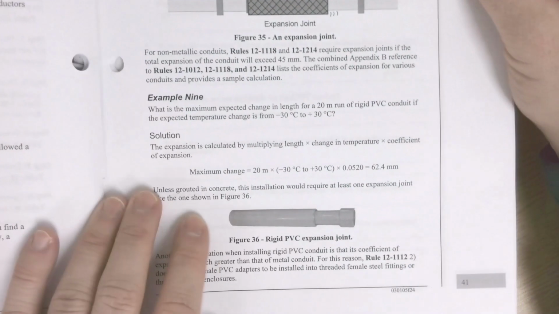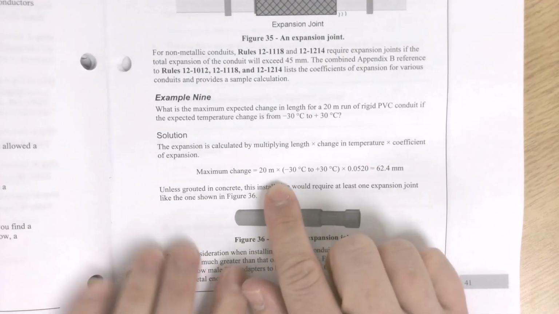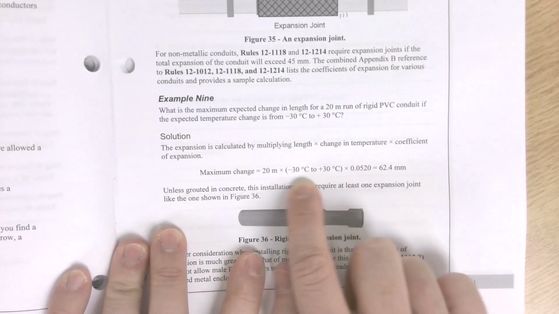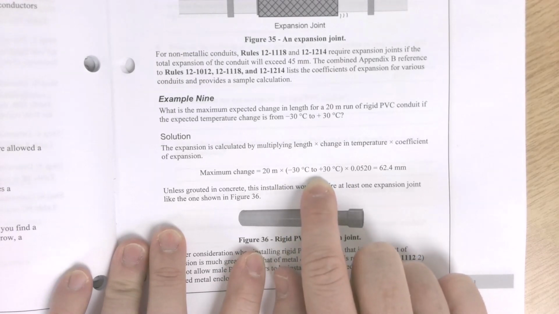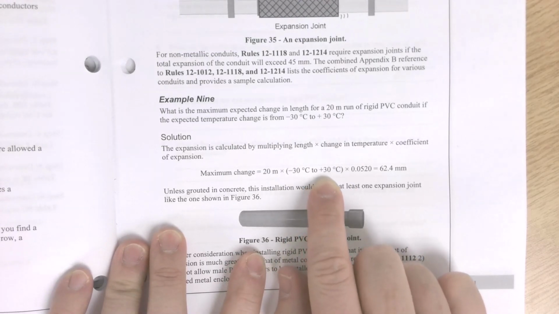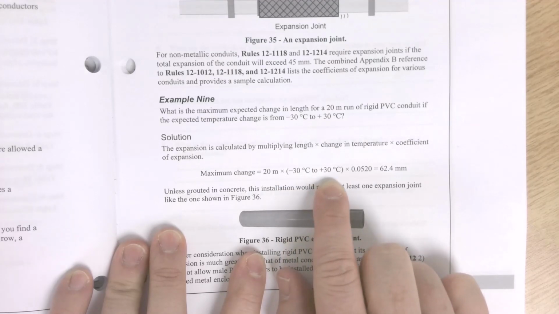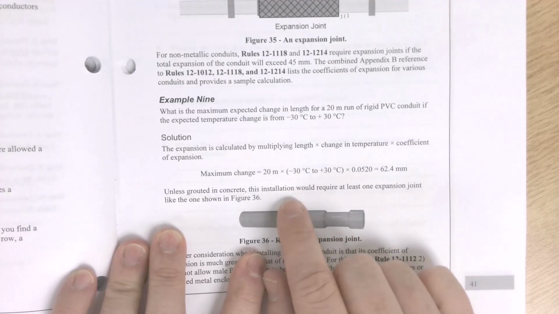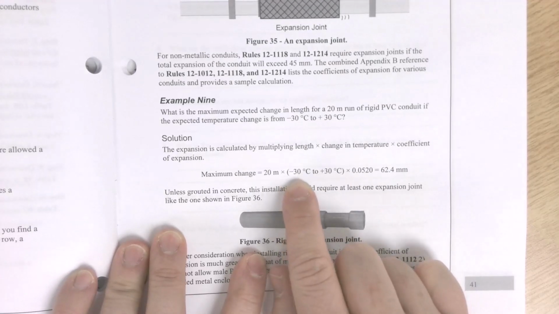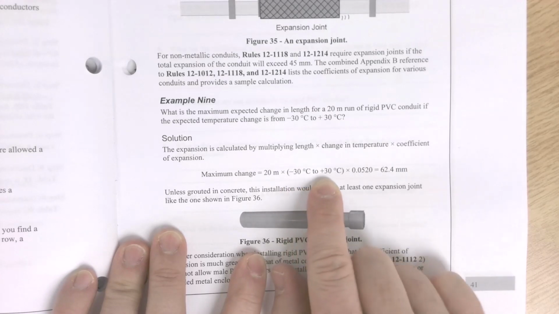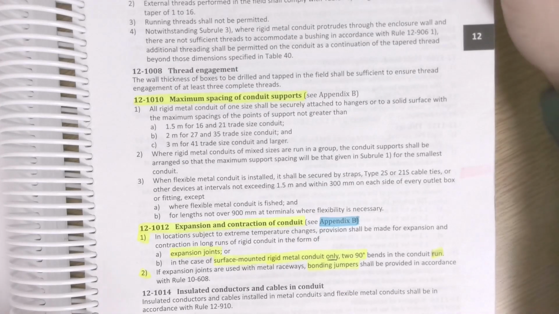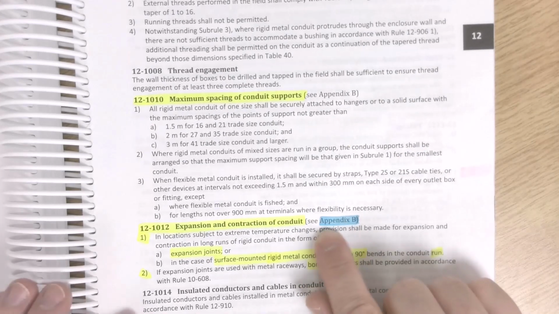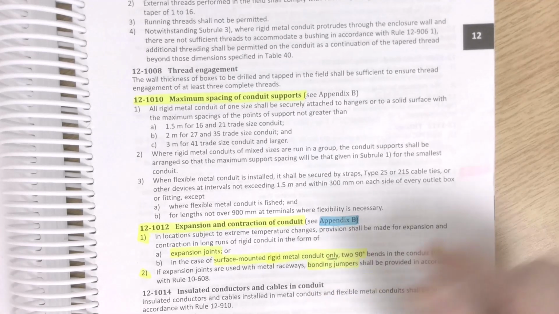However, this math to me does not make sense, because it says minus 30 to 30, but that could be misleading a little bit, because minus 30 plus 30 would be 0. So just to save any possible confusion on that coefficient of expansion, let's go look at Appendix B, because it has a beautiful explanation of it.